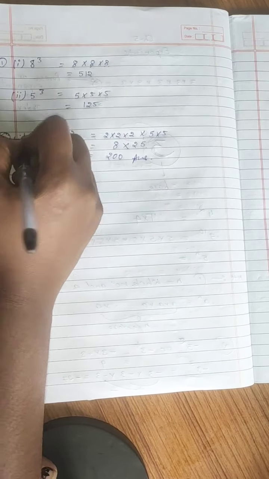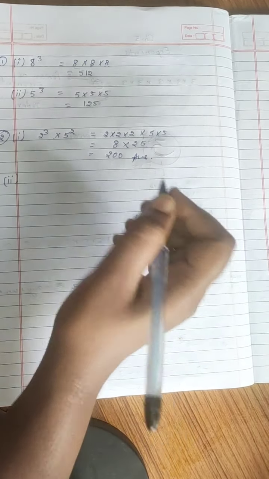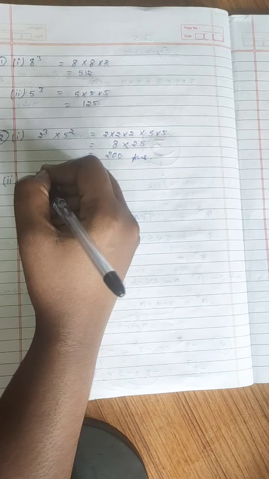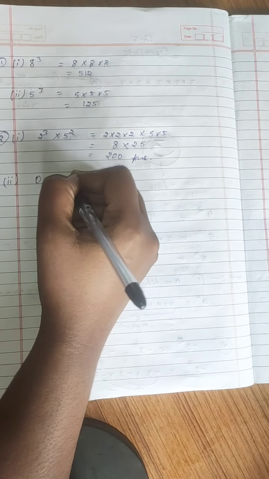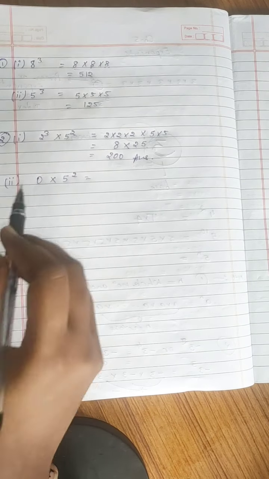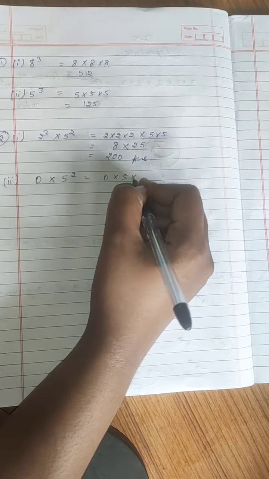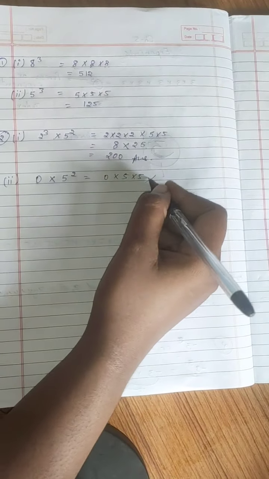In question number 2, this is the first one. Let's take the second one. Here, in the second one, suppose 0 into 5 to the power 2 comes. What will you do? First you will write 0, then you will say 5 into 5. No, this is wrong.